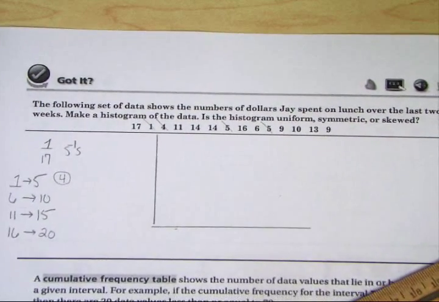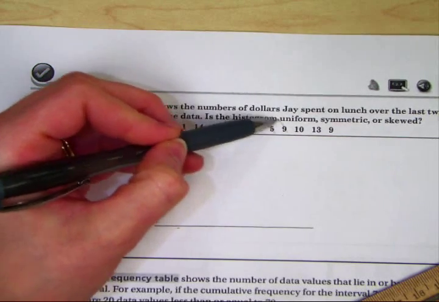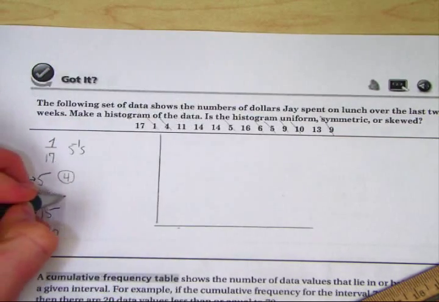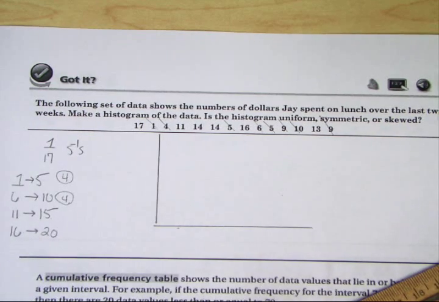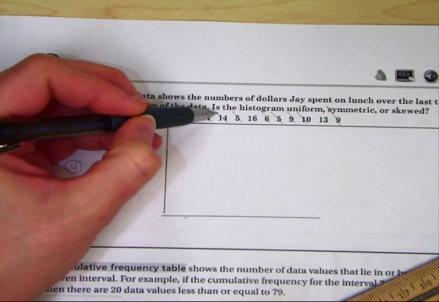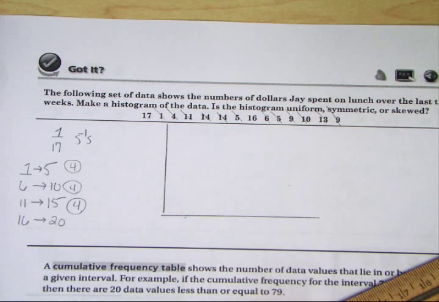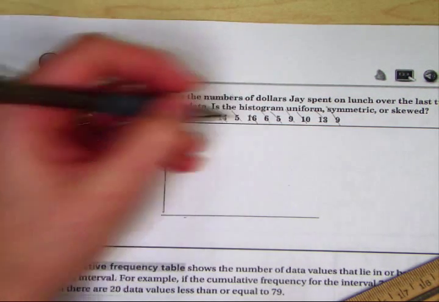How many times does 6 to 10 happen? 1, 2, 3, 4. How many times does 11 to 15 happen? 1, 2, 3, 4. And how many times does 16 to 20 happen? 1, 2.